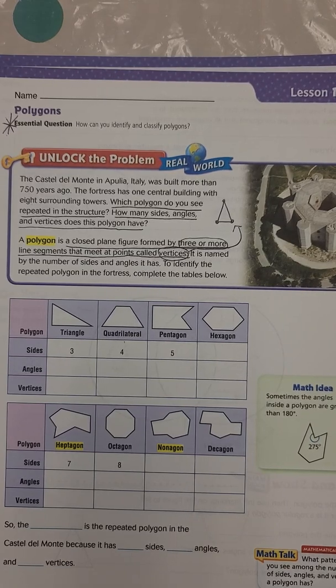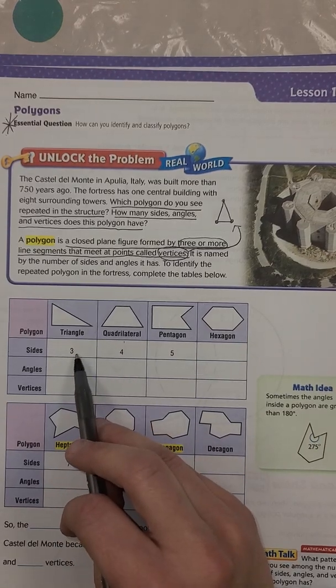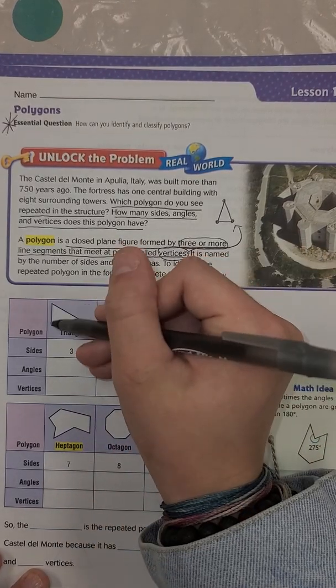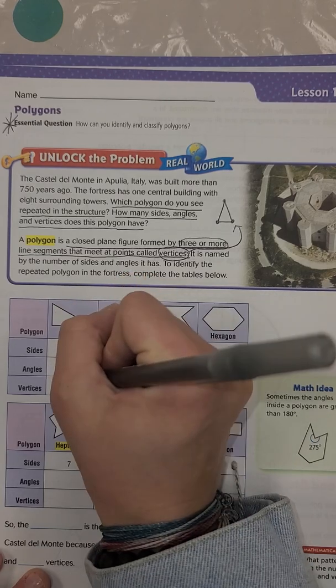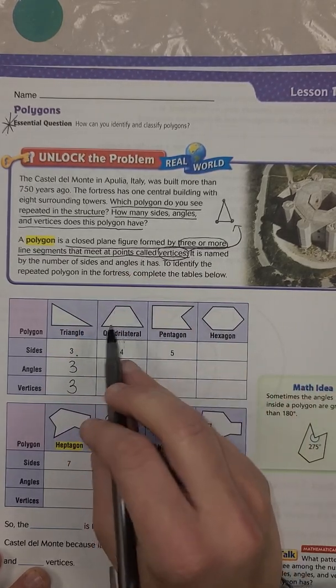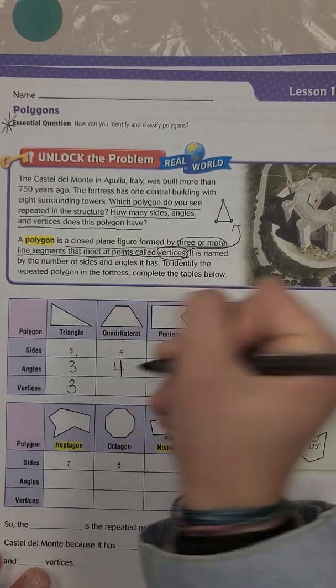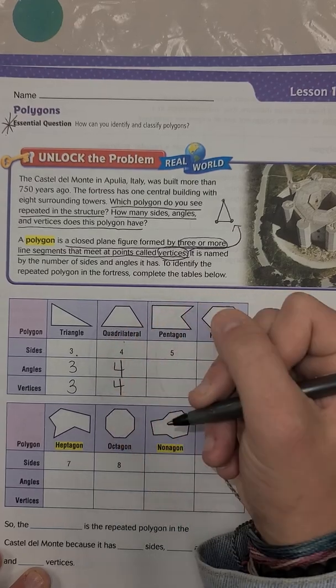To identify the repeated polygon in the fortress, complete the table below. So a triangle has 3 sides. How many angles? 1, 2, 3 angles and 3 vertices. A quadrilateral is going to have 4 sides, 4 angles, and 4 vertices.